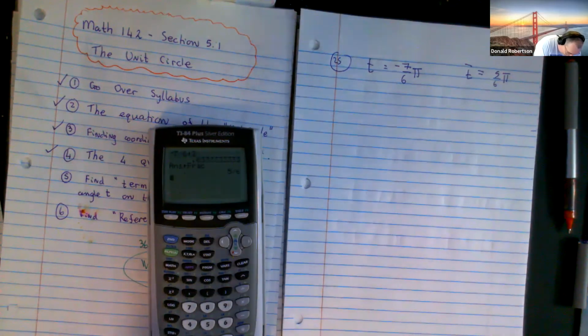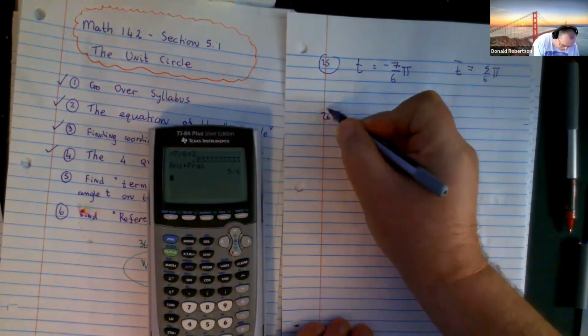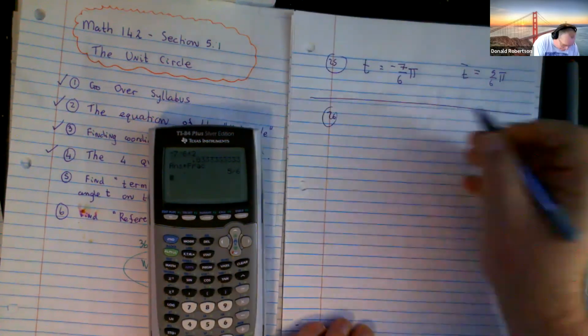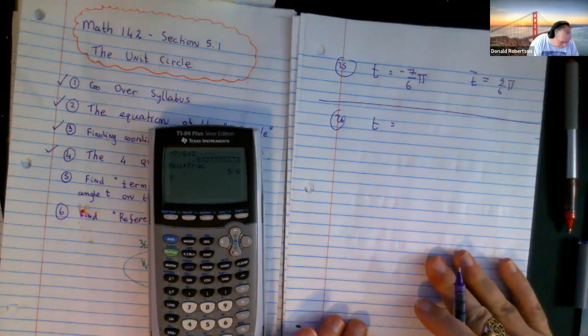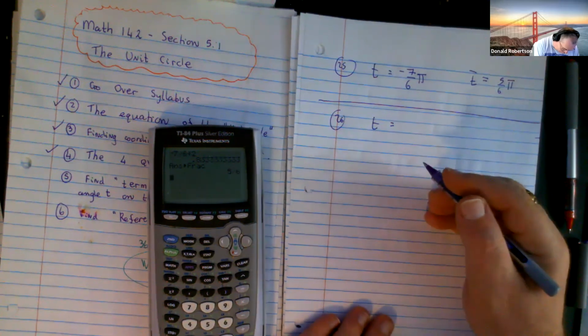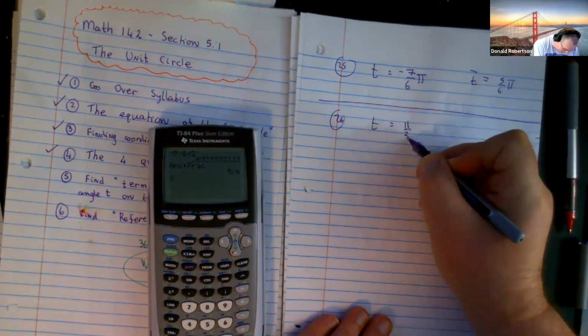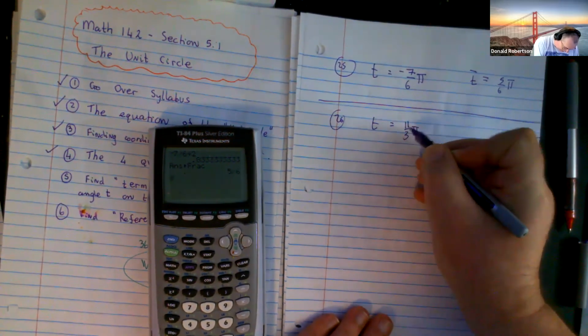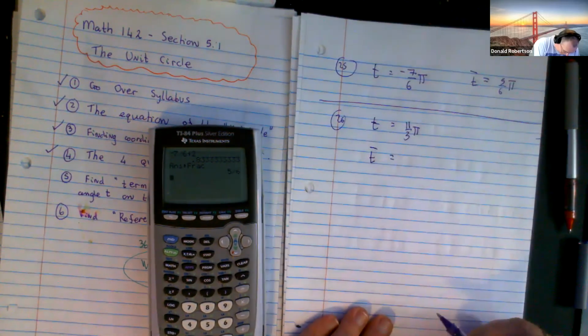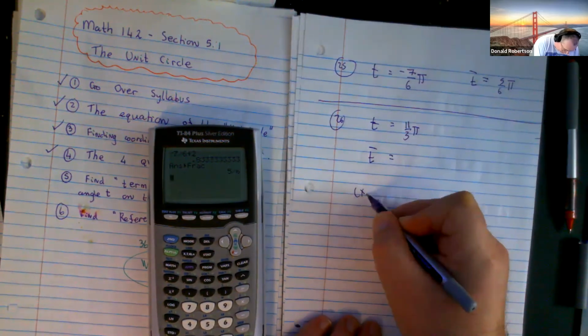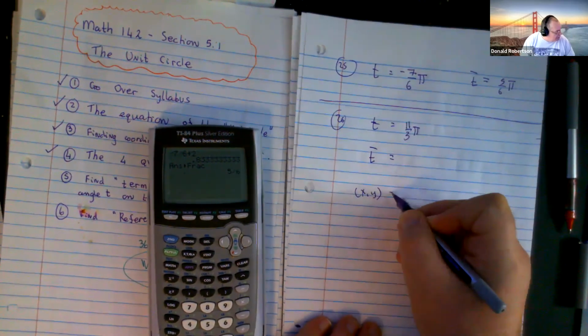So question 26 now gives you an angle like 11/3, and they ask you to find the reference. And then they ask you to find the terminal point, right?